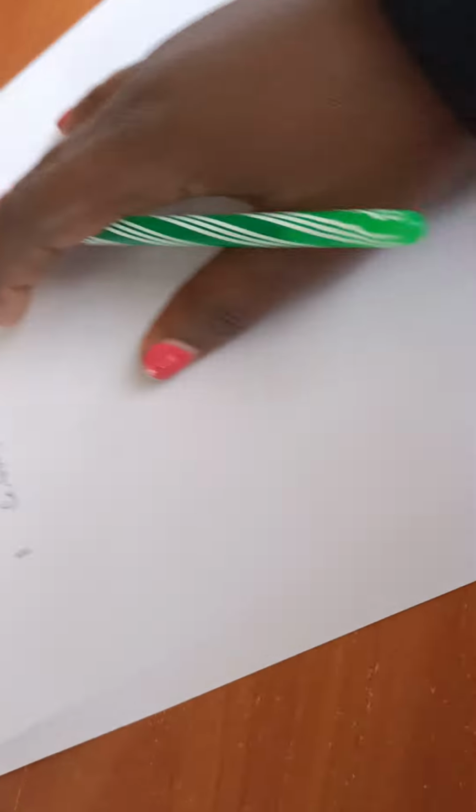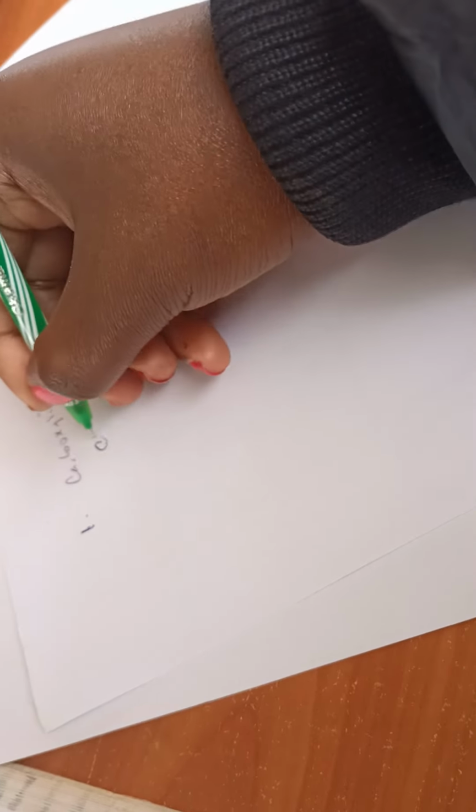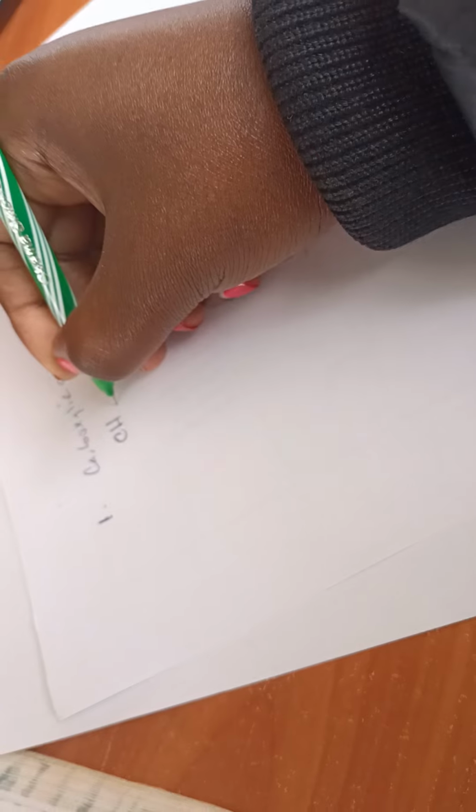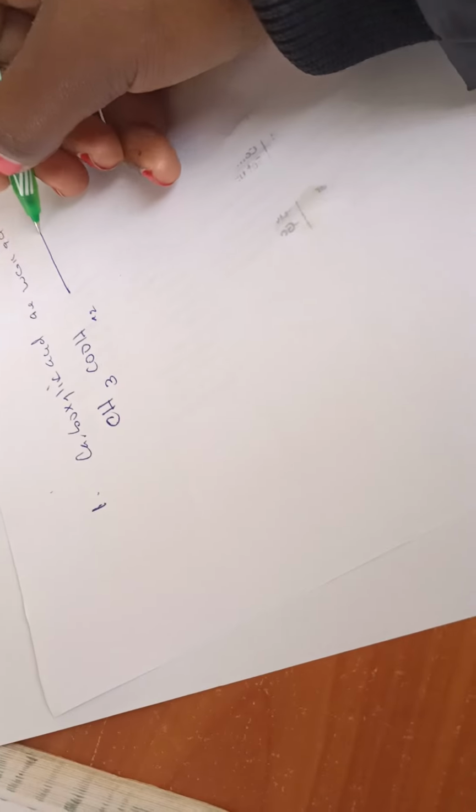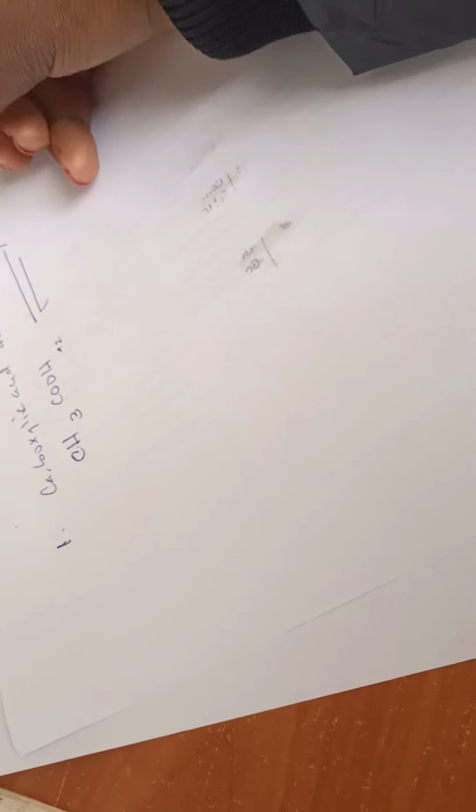For example, when we have ethanoic acid, CH3COOH, and you put it in water, it dissociates to form CH3COO minus plus a hydrogen ion.